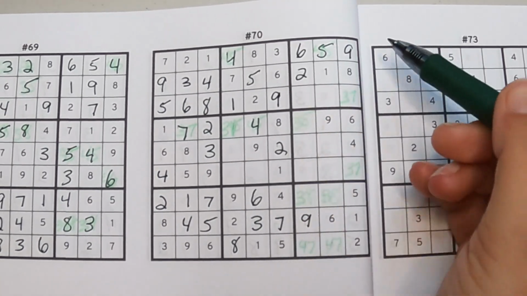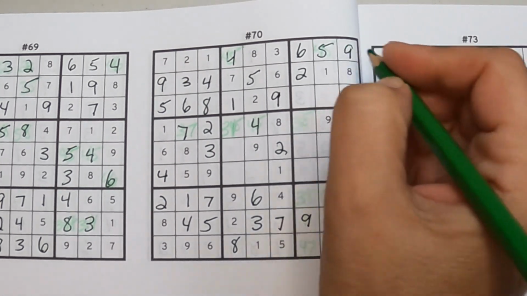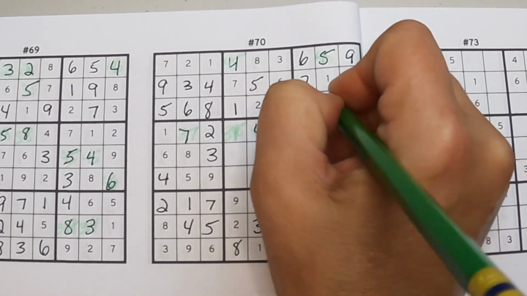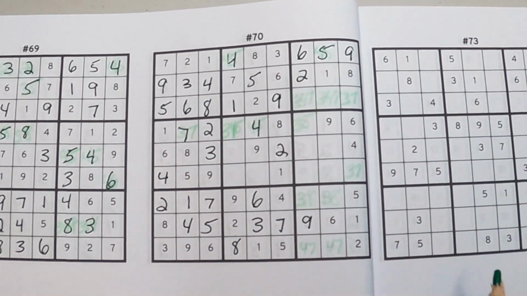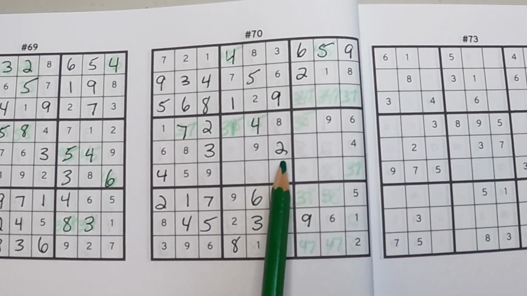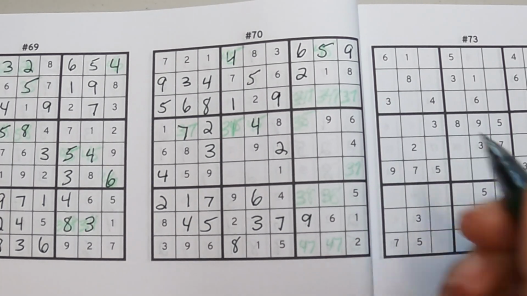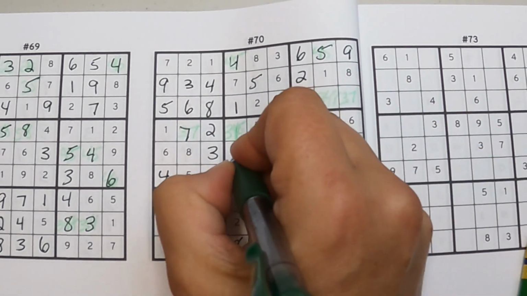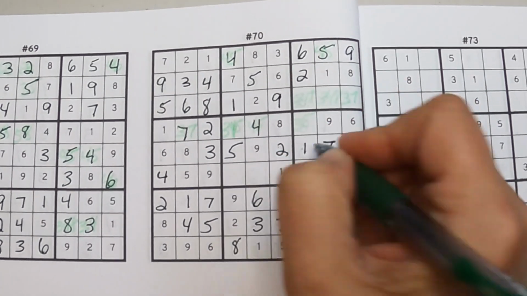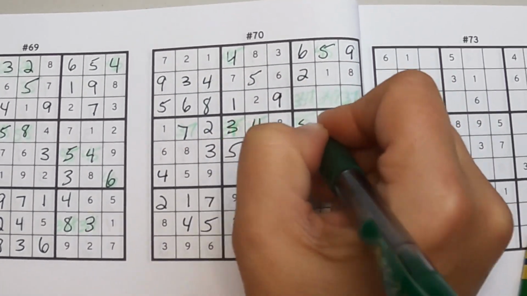For this box, we're missing 3, 4, and 7, and I don't see any help. So 3, 4, 7. For this row, we're missing 1, 5, and 7. We've got 1 and 7 here, so that makes this our 5. 1 here, so 7, 1. That 5 makes this our 3, 5.